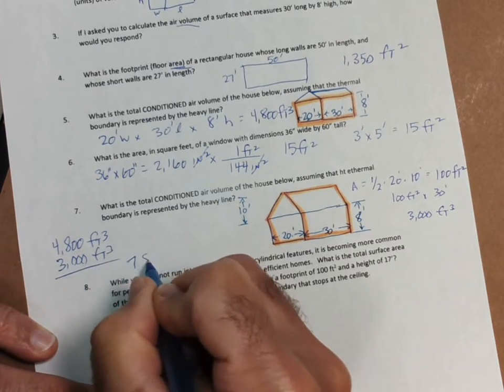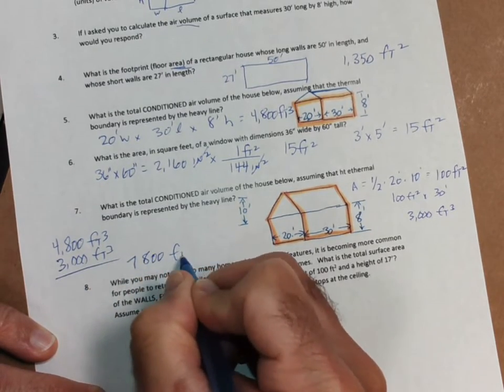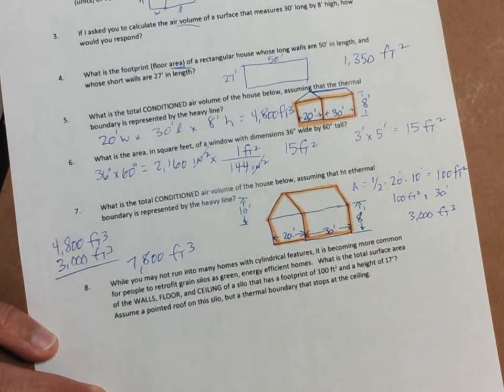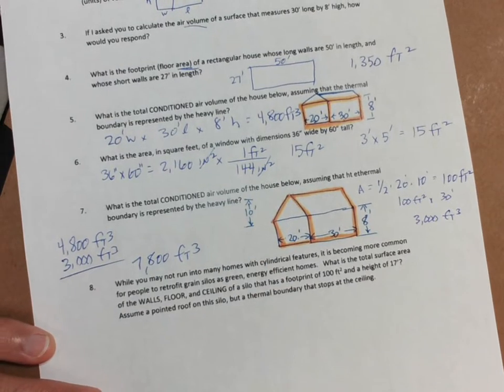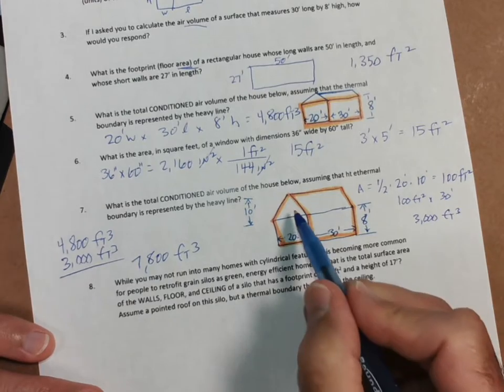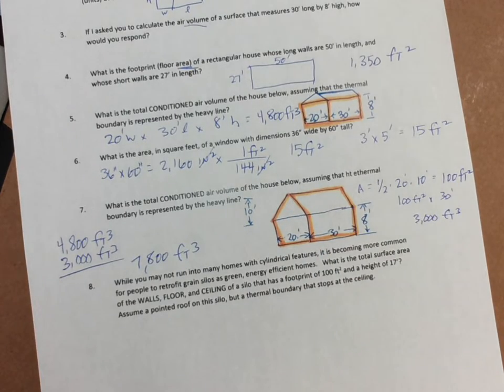We get 7,800 cubic feet. This would be pretty straightforward. Just the area of a triangle, 1/2 base times height.